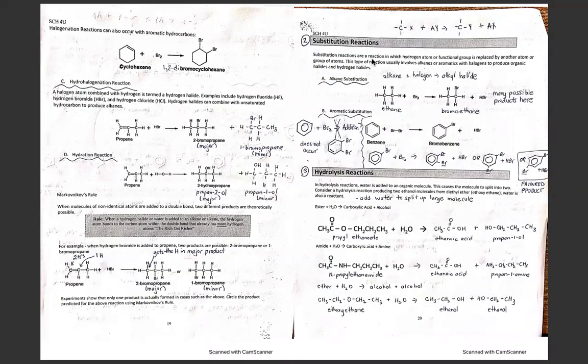All right, so in a substitution reaction, now we're subbing something in and subbing something out. So we can sub in across a double bond or across a single bond.